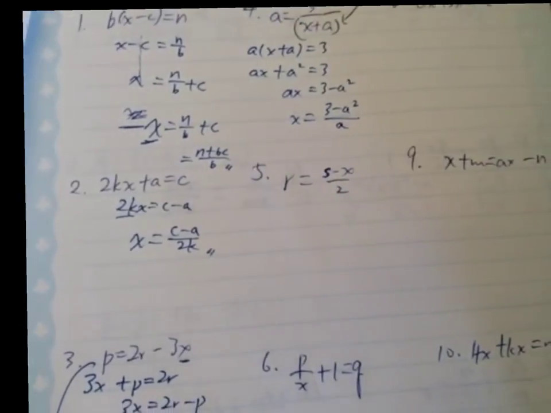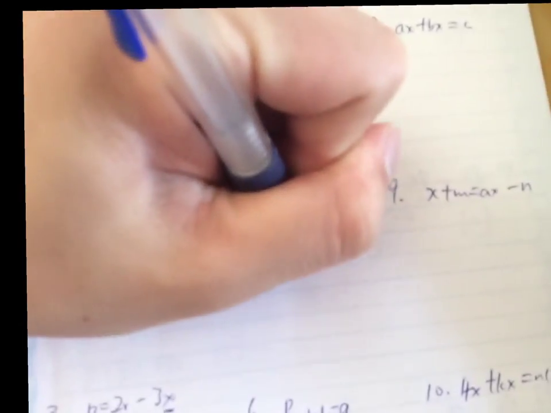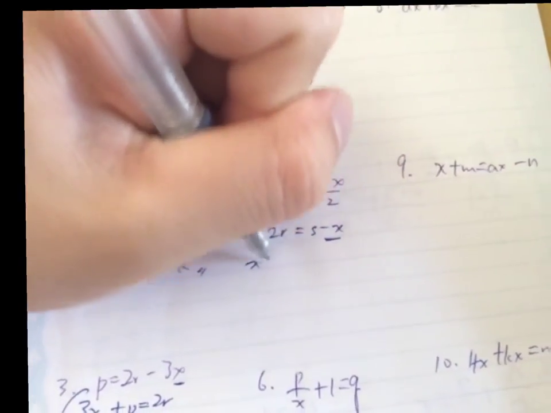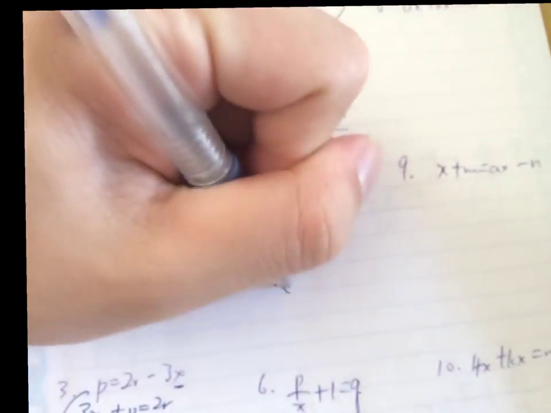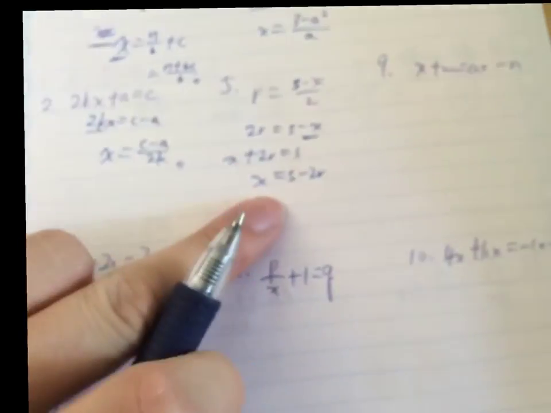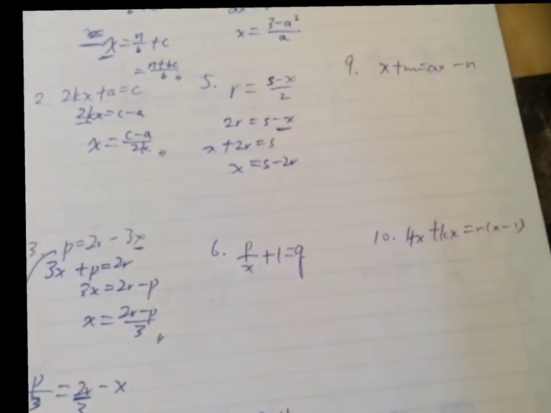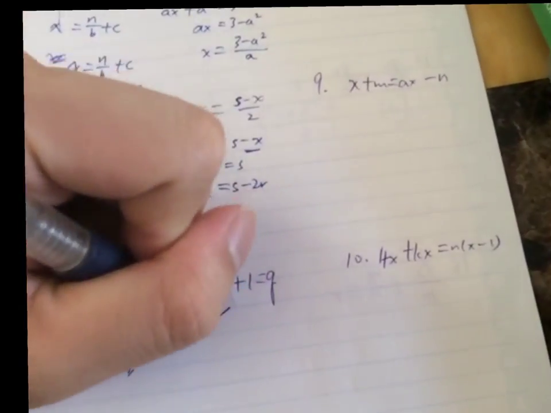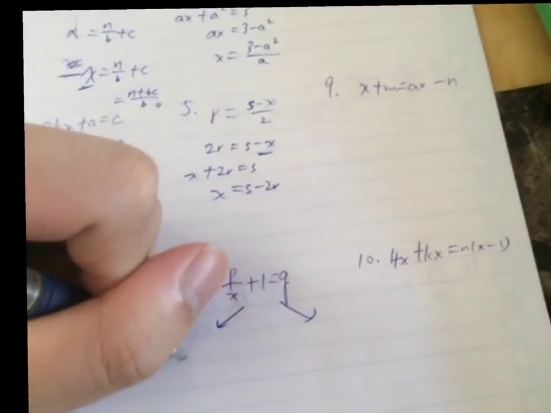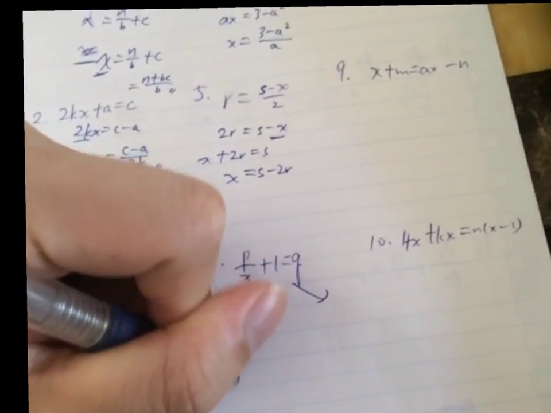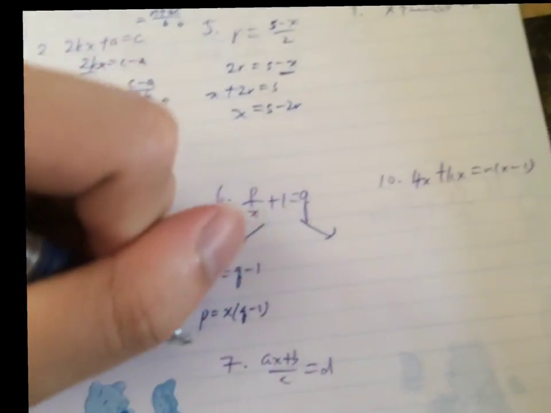So this one, s minus x over 2, multiply 2 to the left hand side, and you can move negative x to the left hand side to positive x, and you can move the 2 out like this. Done. For this one, you have two methods. Method 1, you move the 1 to the right hand side first, and then you multiply x, and then you expand it out.